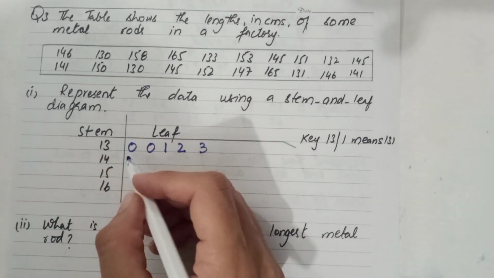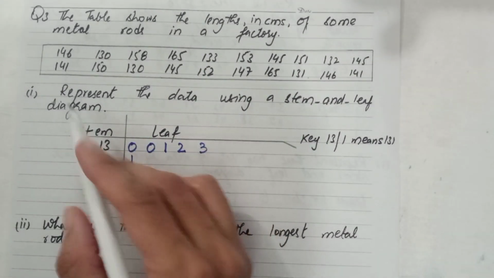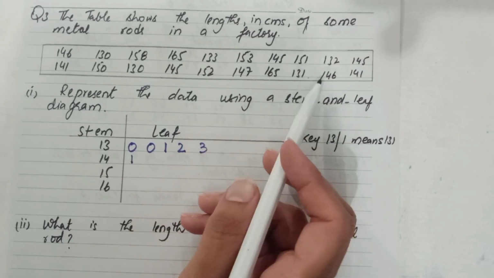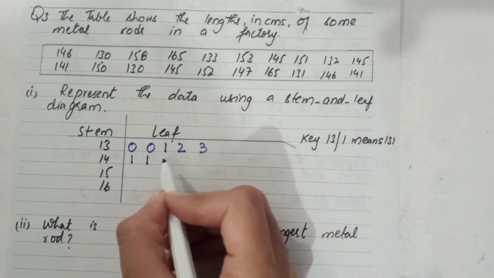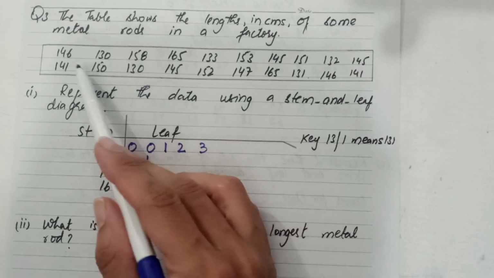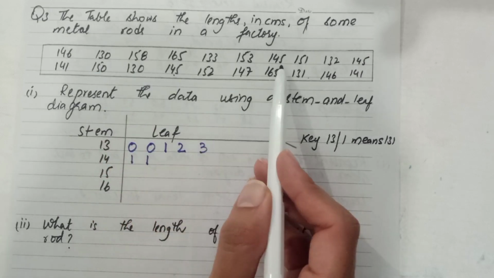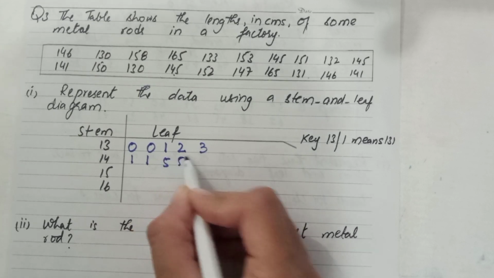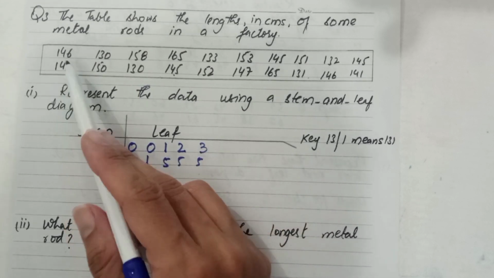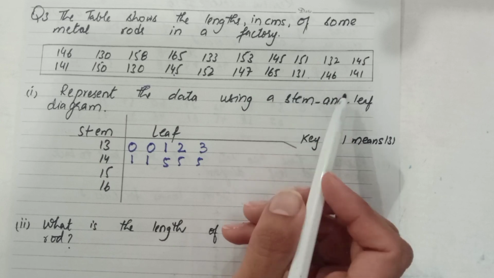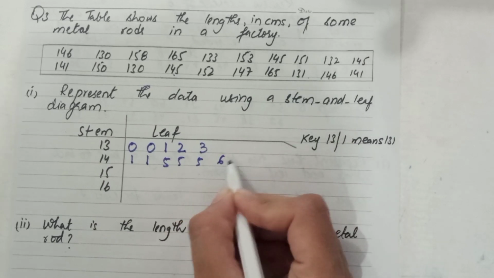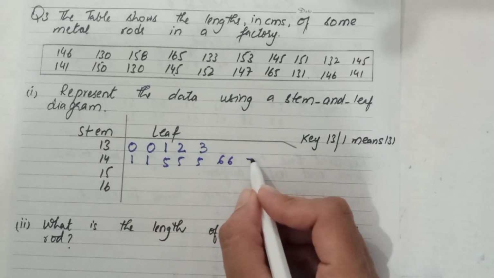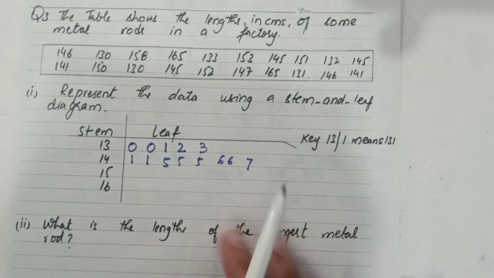Now for 14: 1 appears 2 times, then 5 appears 3 times, and 146 appears 2 times for 6 and 1 time for 7.